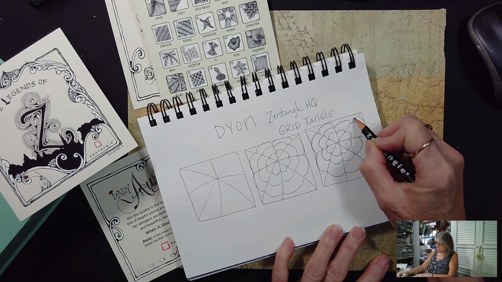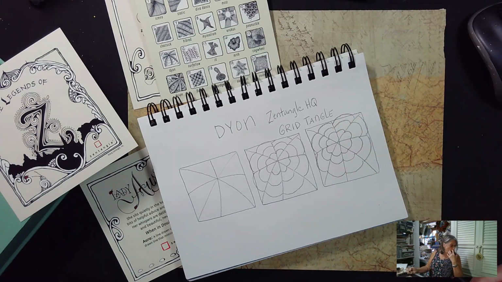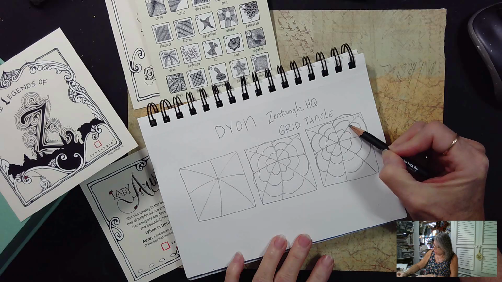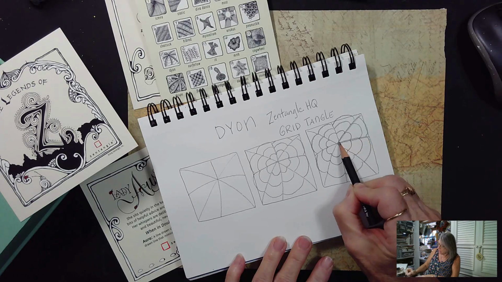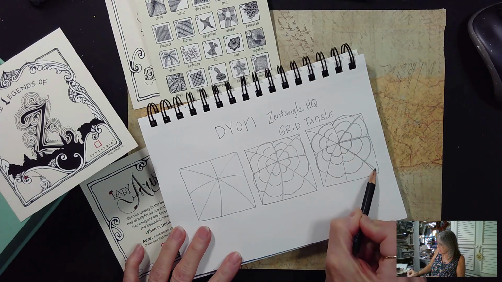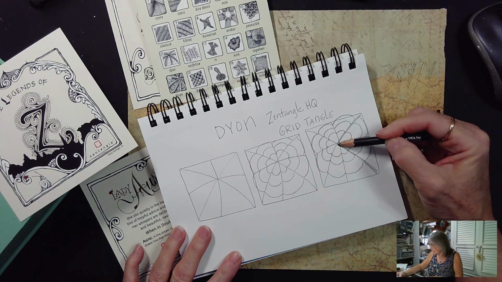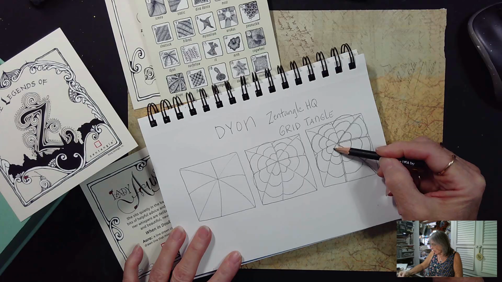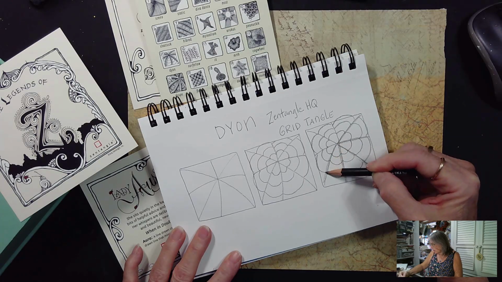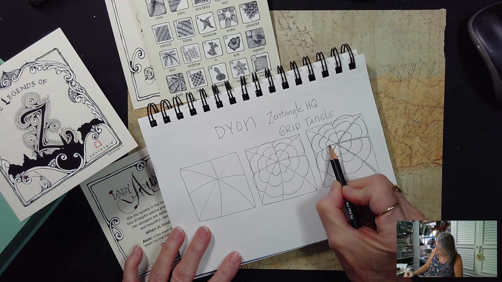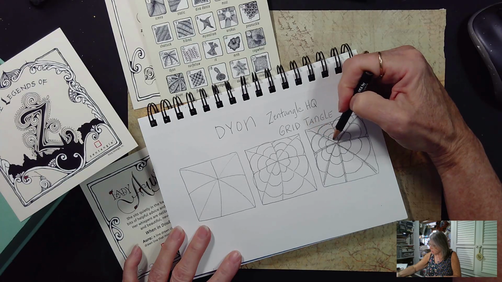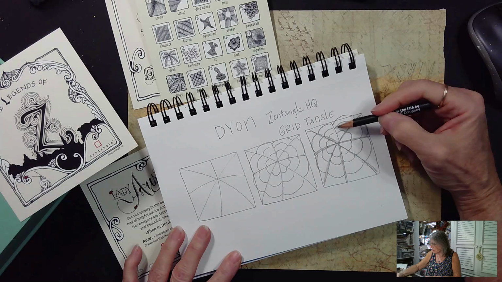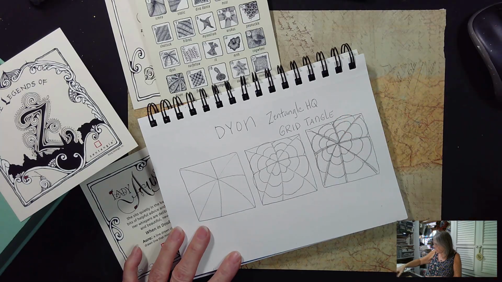Shading Dion is relatively simple. You can do pillow shading. Zentangle headquarters shows us shading along the ray lines that come out of the center. And for me, I'd probably stick to one side or the other, but it probably does not matter which side you do it on. I would just try to keep my shading consistent to get a little bit of a 3D effect, to get some more depth and dimension.